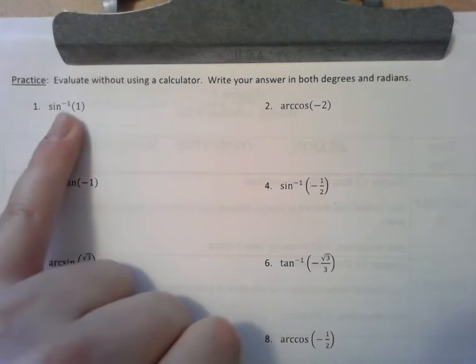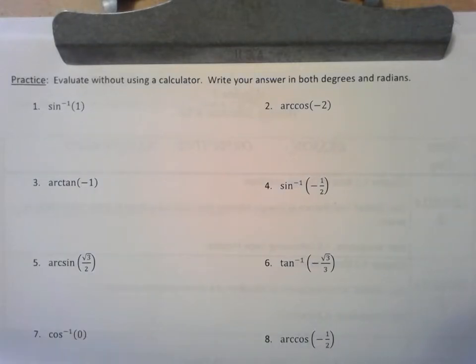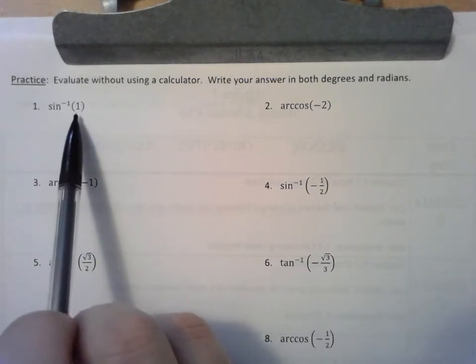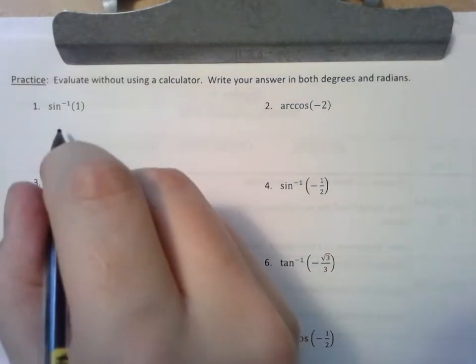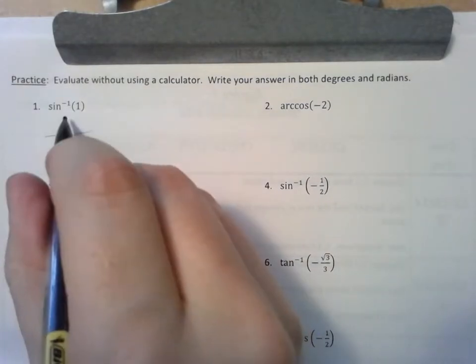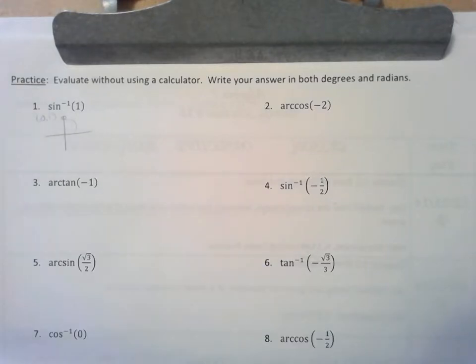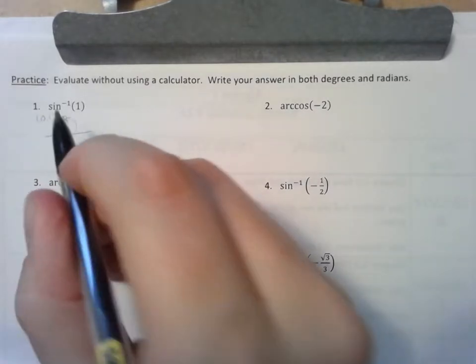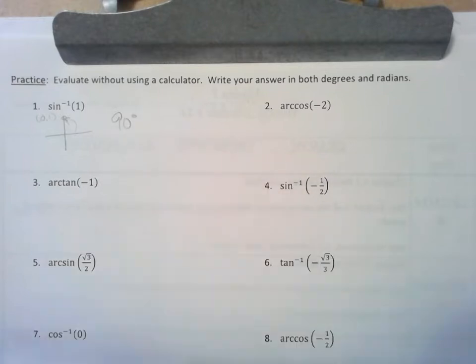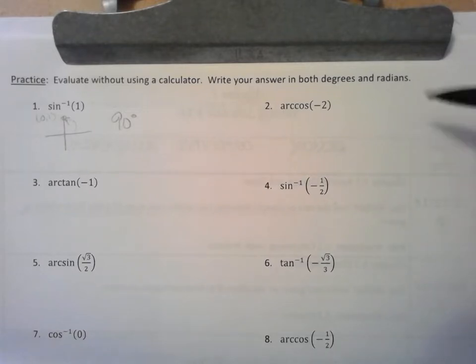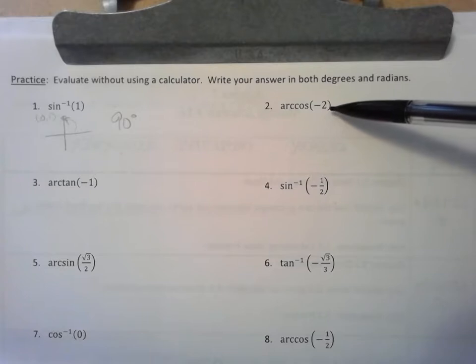The sine inverse of 1. Sine represents the y-coordinate. The ratio we're given is positive 1. When is the y-coordinate 1 on a unit circle? That would be here, at (0, 1). That corresponds to an angle of positive 90 degrees. Although there are other angles that give you a sine ratio of 1, this is the only one defined by the first page notes.